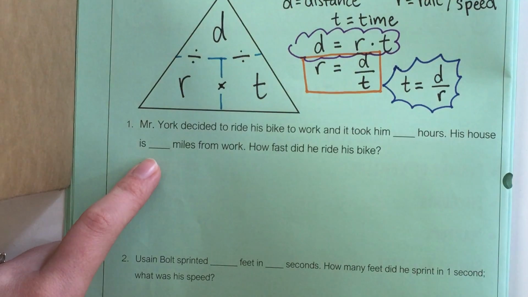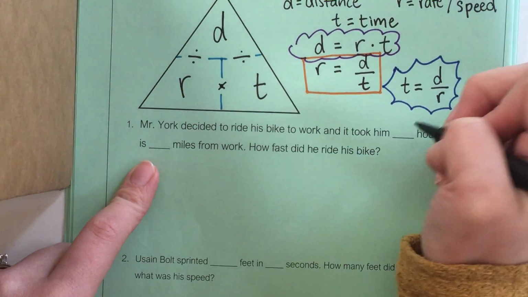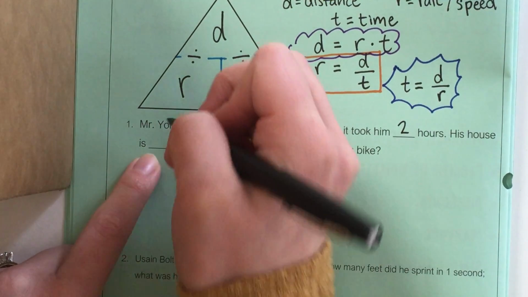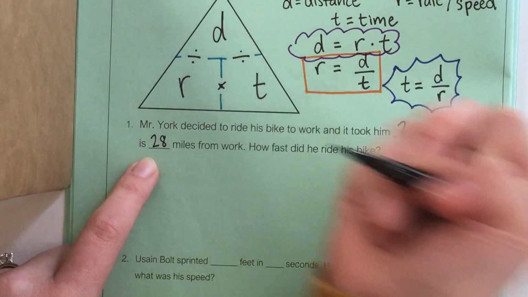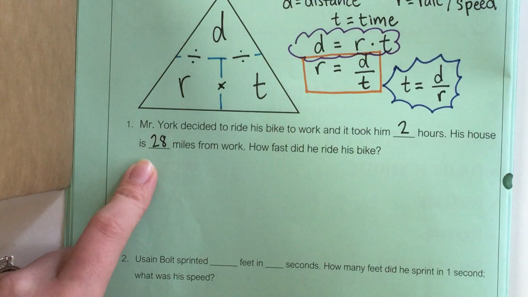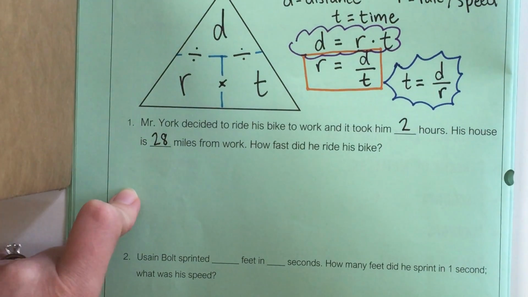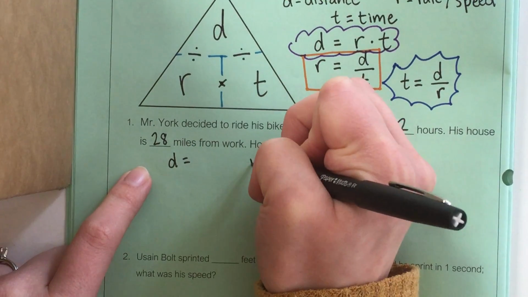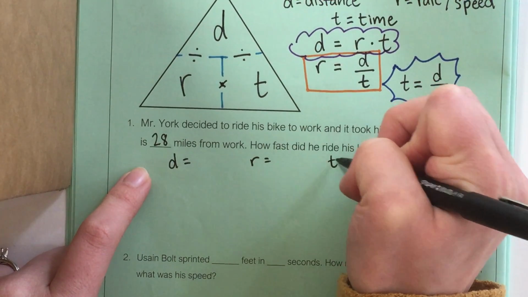Mr. York decided to ride his bike to work. It took him 2 hours. His house is 28 miles from work. How fast did he ride his bike? So we have our 3 variables. I like to just start by listing them out. D, R, T.